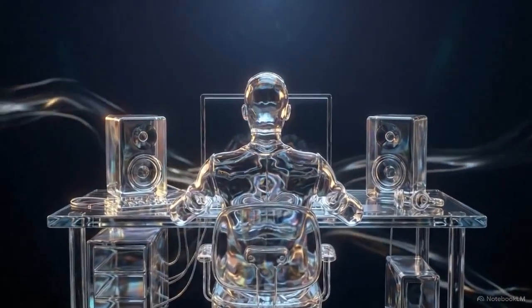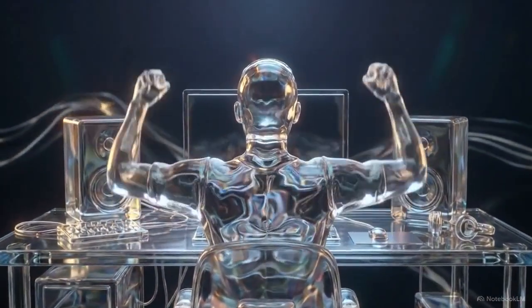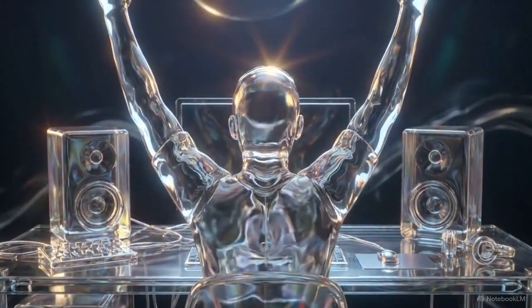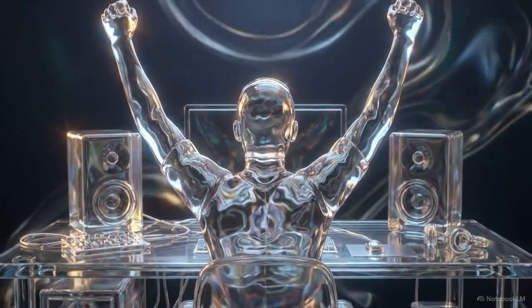Mastering your mix's architecture is a path toward creative independence. It provides the technical leverage needed to produce professional work on your own terms.